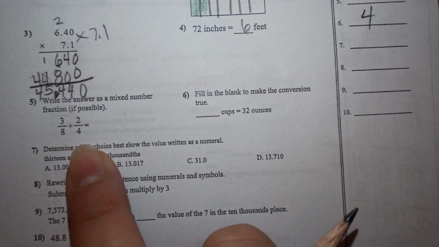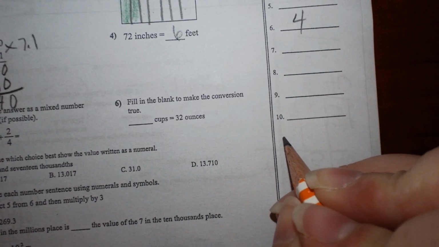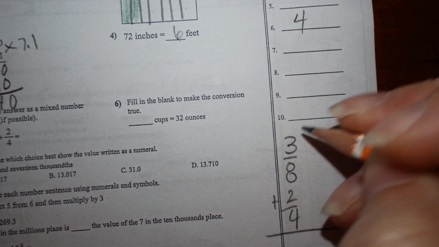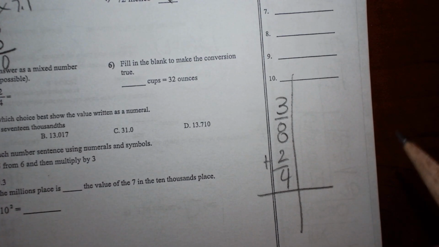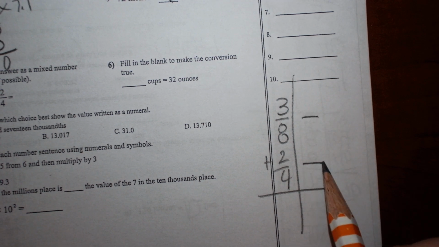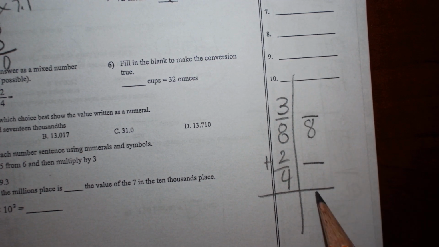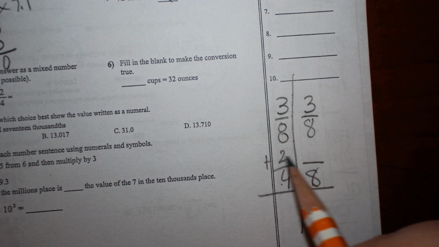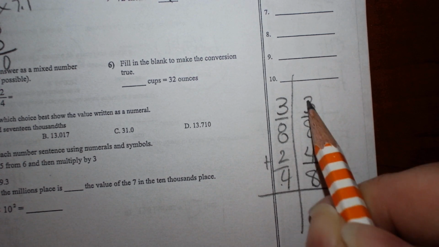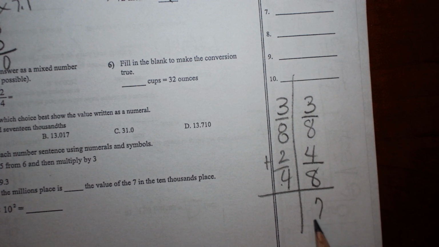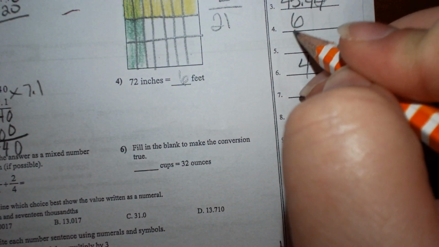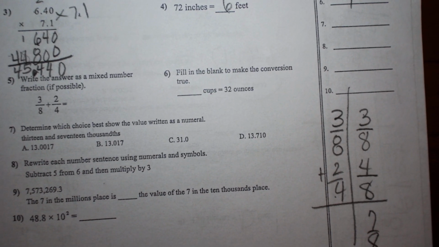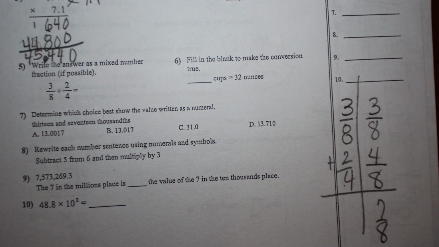Now I'm going to do number 5. 3/8 plus 2/4. I can set it up right here. What's the first thing I need to do? Find the common denominator. What's the common denominator going to be? 8. That stays the same. 4 goes into 8 2 times. 2 times 2 is 4. 4 plus 3 is 7. So my answer for number 5 is 7/8. It's not possible to have a mixed number, and it can't be simplified.